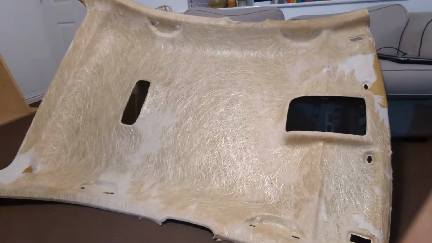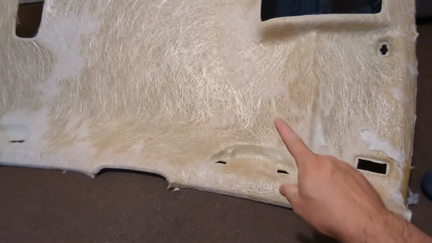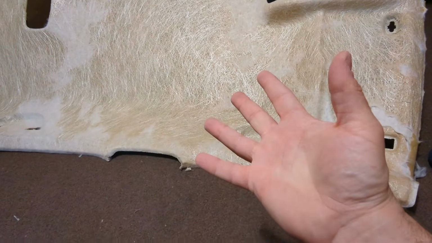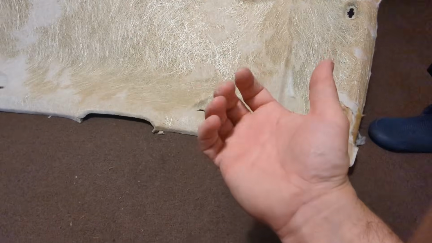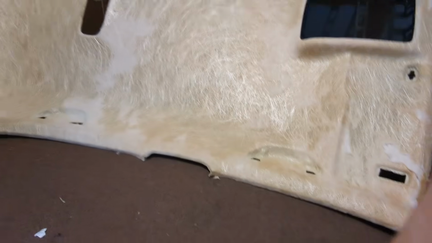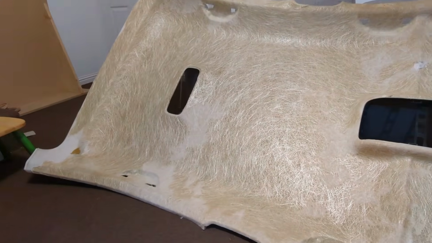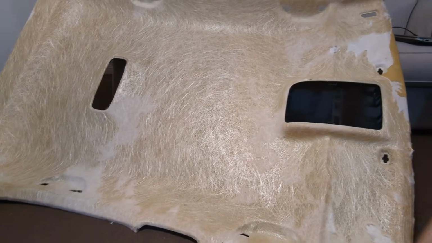11 past. I need to go to sleep because tomorrow I need to go to work. One thing that I realized, this is glass fibers. So I'm gonna be itchy for a couple of days probably because I couldn't use any gloves, because with gloves you cannot feel anything. So off to sleep, and I'm gonna continue tomorrow after work.